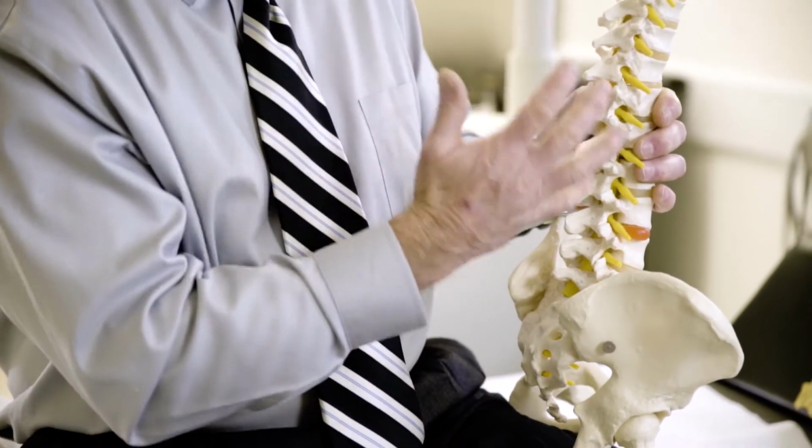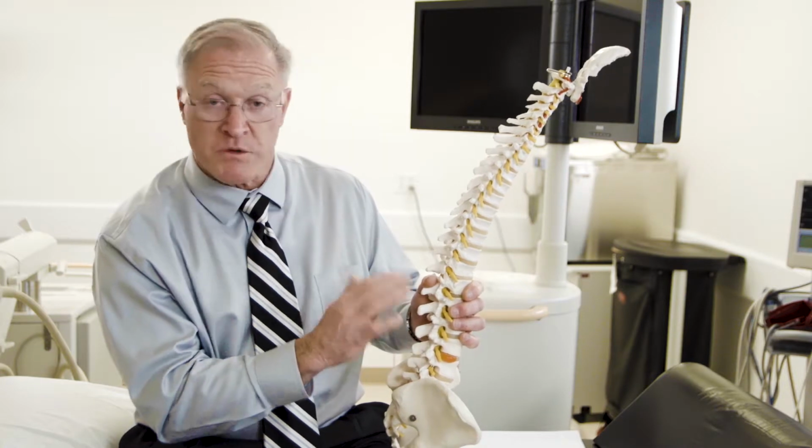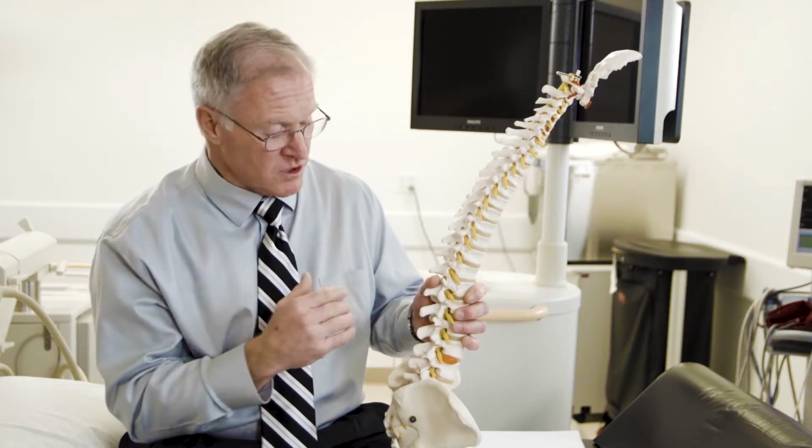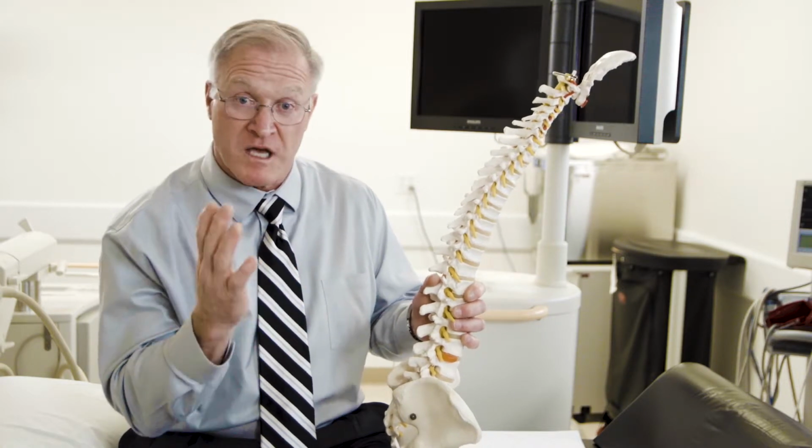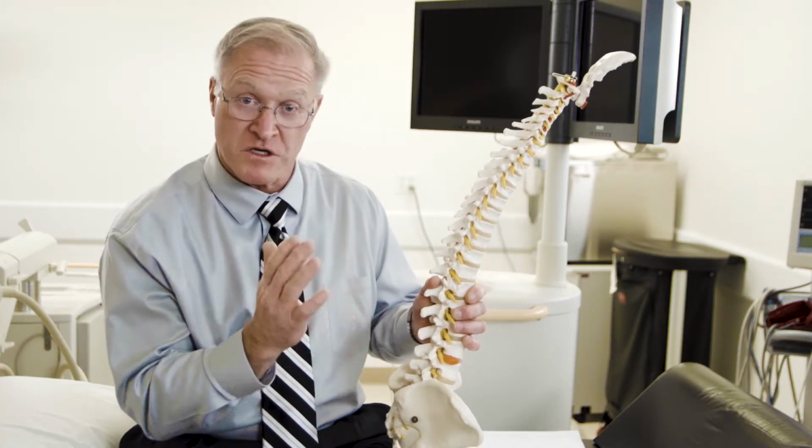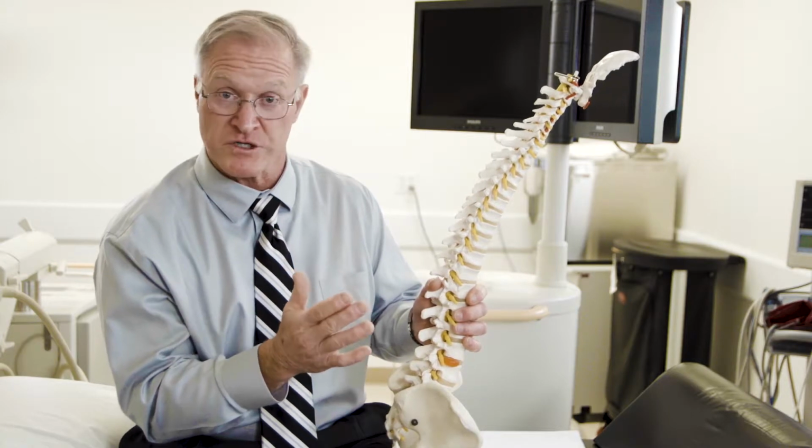Now, during that procedure, I'll be watching the procedure on fluoroscopy, but nerve roots don't show up on x-ray, but we know that they're there, and so we go very slowly at that point in time. You'll have light sedation, but you'll be able to communicate with me because I'll be asking you to specifically tell me when you start to feel any type of discomfort or pressure in your leg.